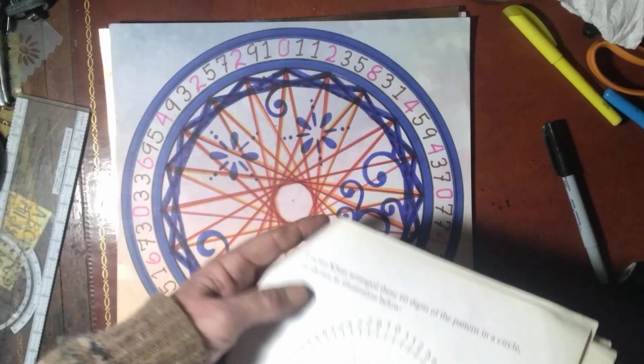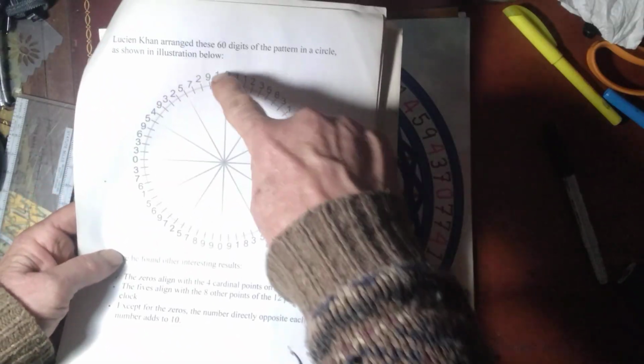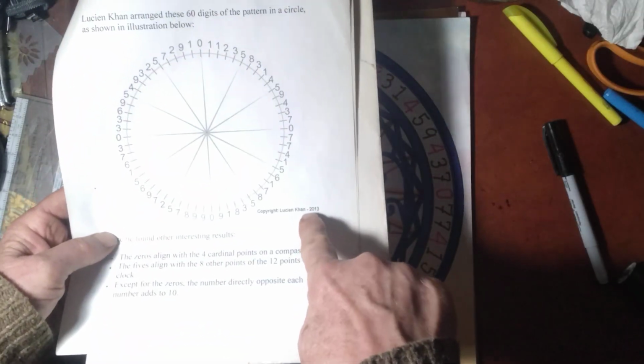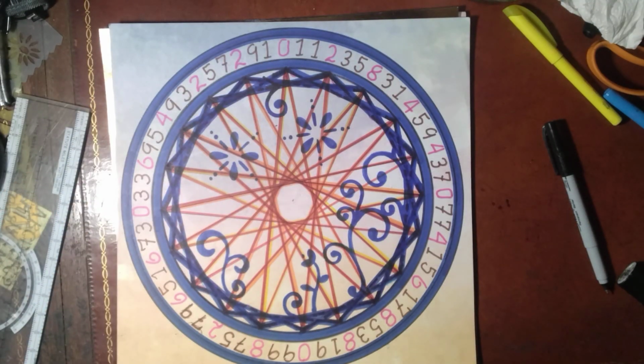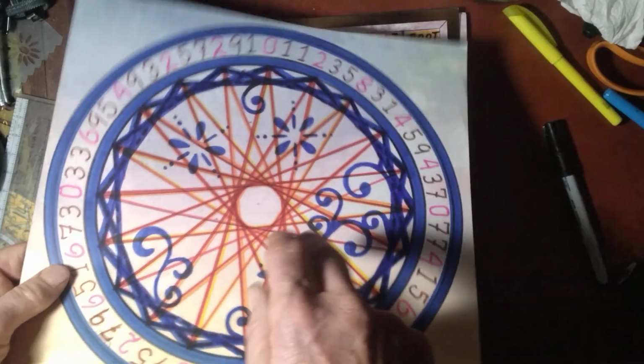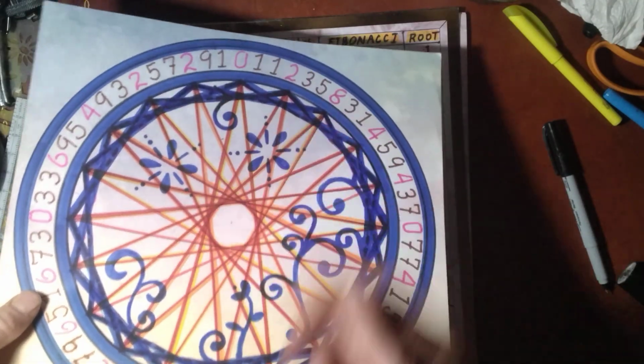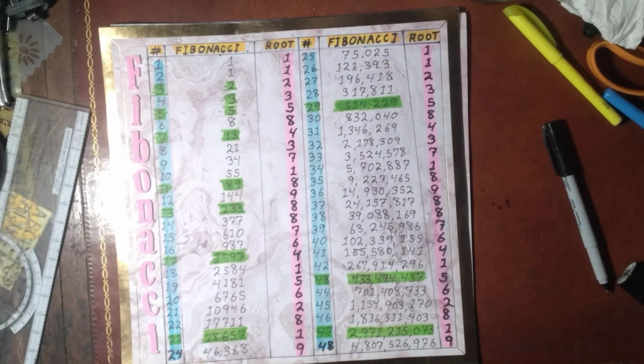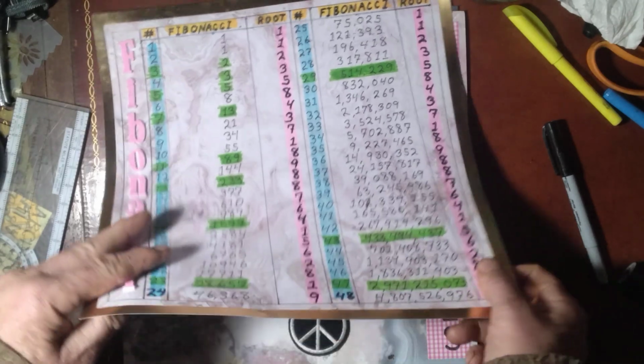The first person to put this in a circle is a gentleman named Lucian Kahn. Here's his diagram that he copyrighted in 2013. We're not going to talk about the 60 wheel; that will be down the road. Right now we're just going to talk about the 24 wheel.